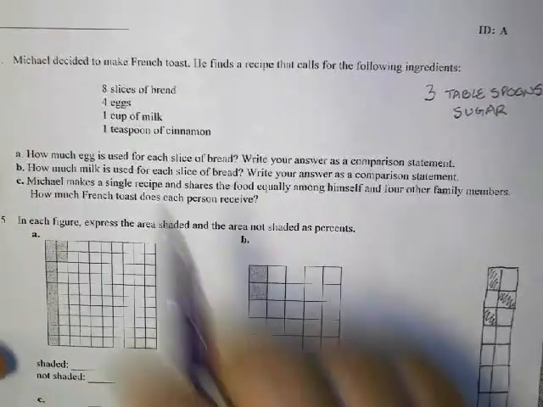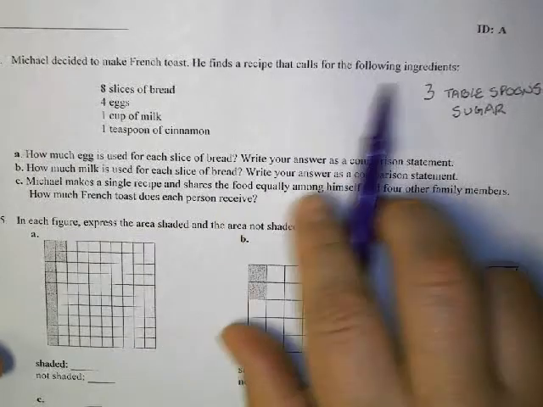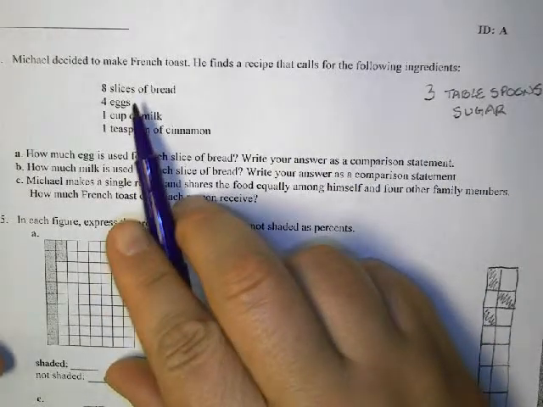What I need you guys now to do is 7/8. Make this into a decimal and turn that into a percent. Backside. Let's look at our first question here.